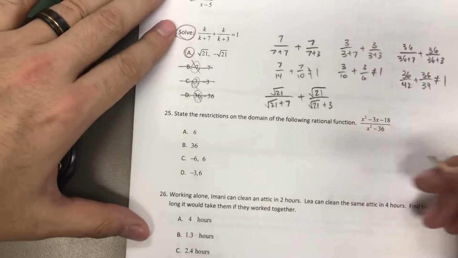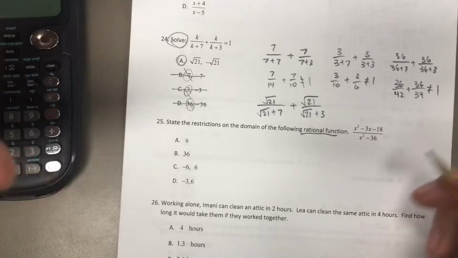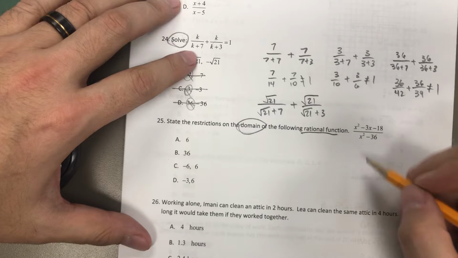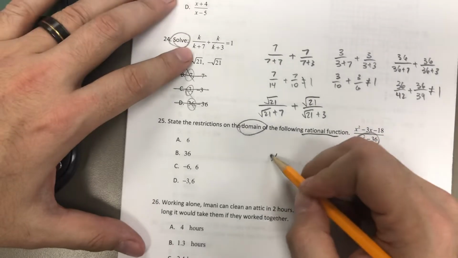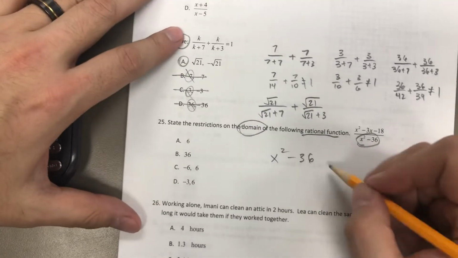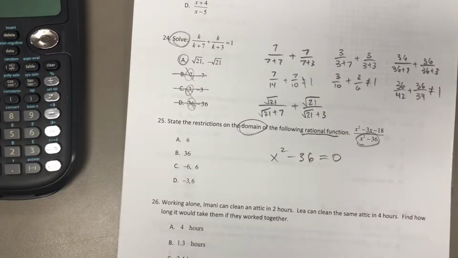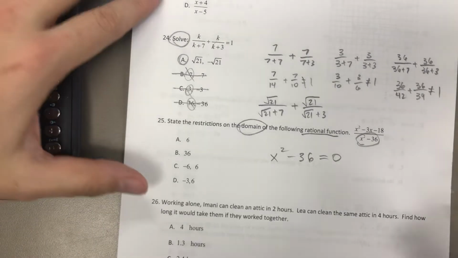Next up, state the restrictions on the domain for the following rational function. Well, if it's a rational function, the domain is really, really easy to find. All you got to do is just take the bottom equation, whatever it is. So it's x squared minus 36. And all you got to do is just set it equal to 0 and solve for the x values. Once you get the x value or values, those are your restrictions.